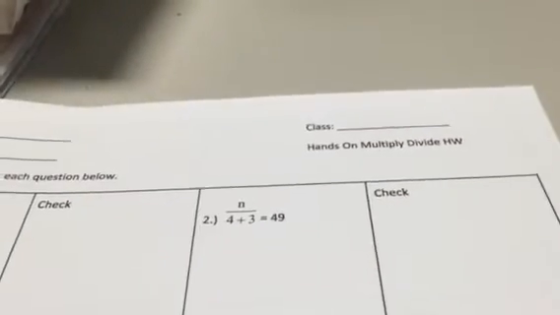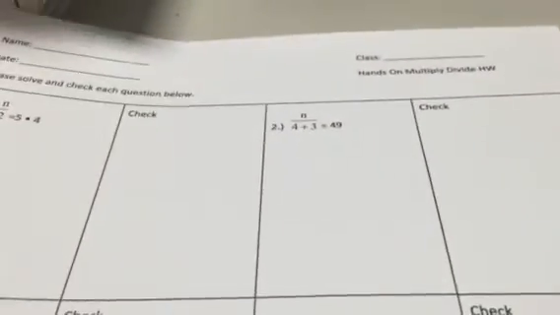Okay, this is the hands-on equations, multiplying and dividing homework. Let's start with number 2.